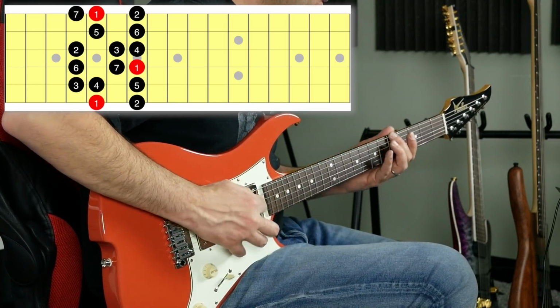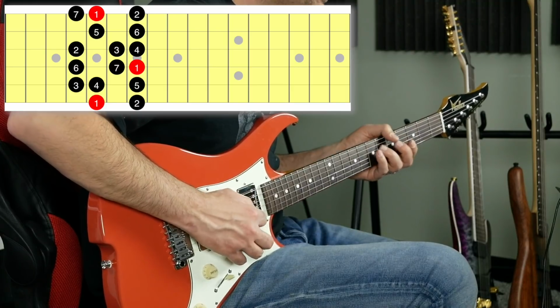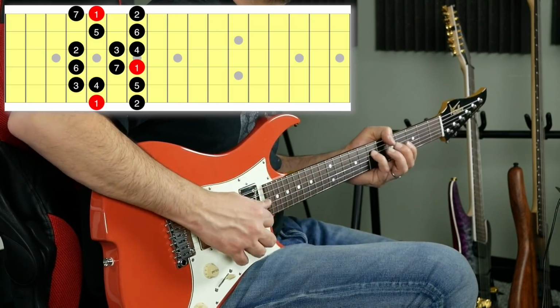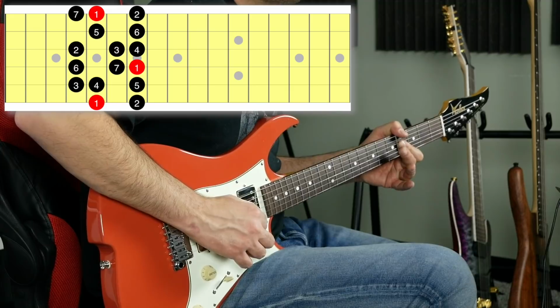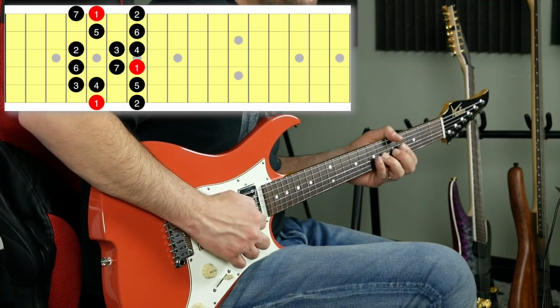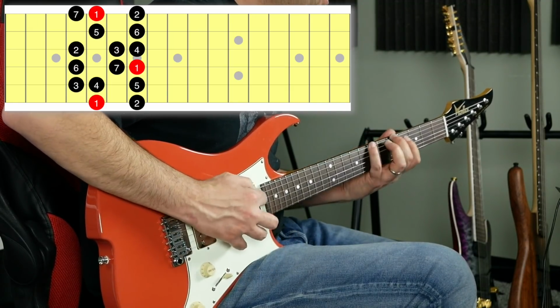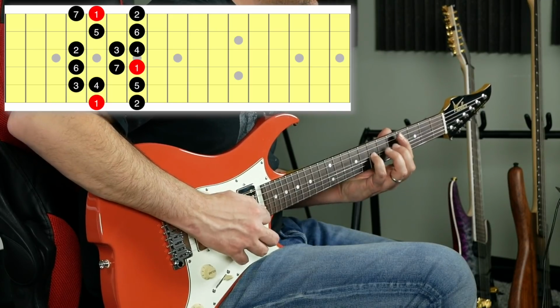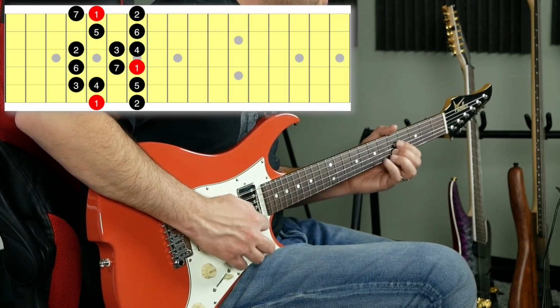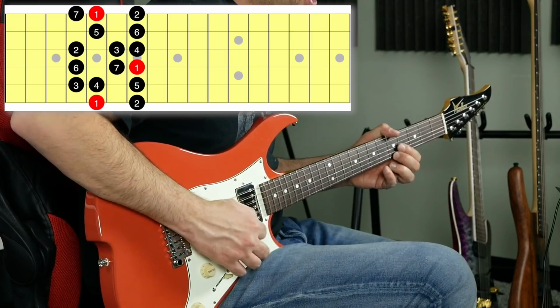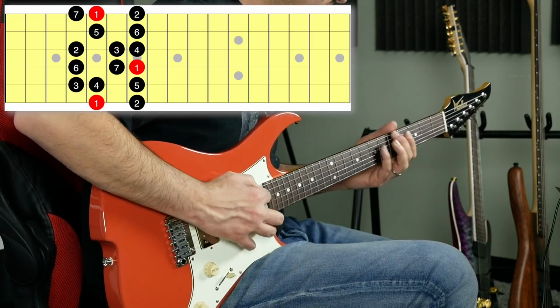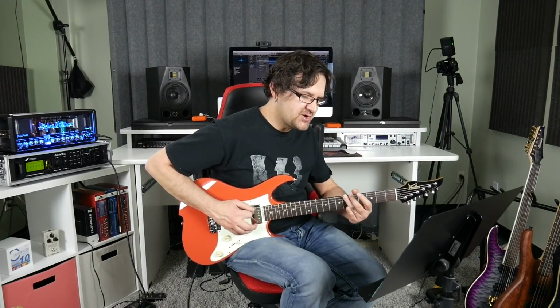So just know that it's 1, 2, 3, 4, 5, 6, 7, 8, or 1, 9, or 2, 10, or 3, and so forth. Okay, so that's our shape. That shape lists all the intervals, kind of, because as you saw, there are some missing notes in there, right? Between the 5th and the 7th fret, there's another note in here.